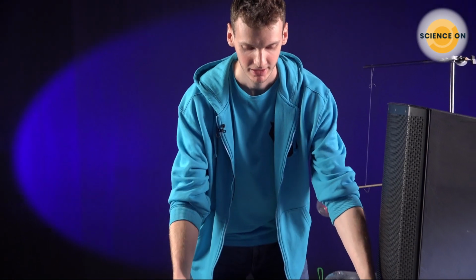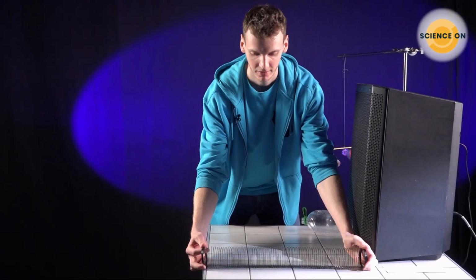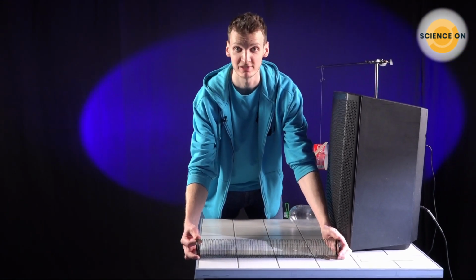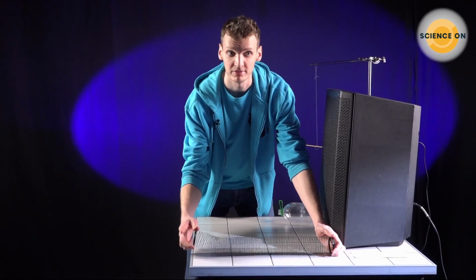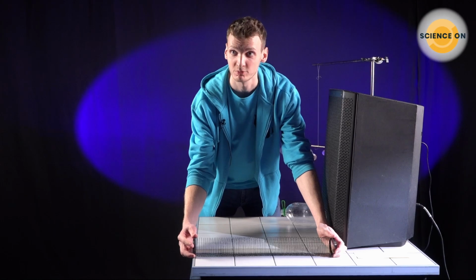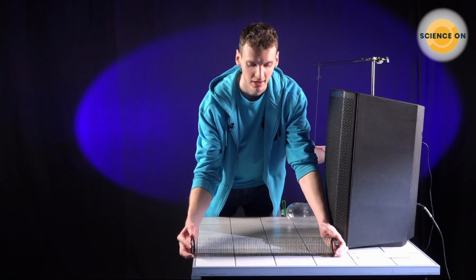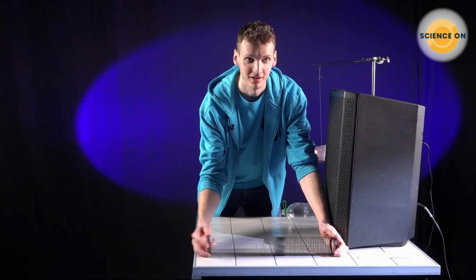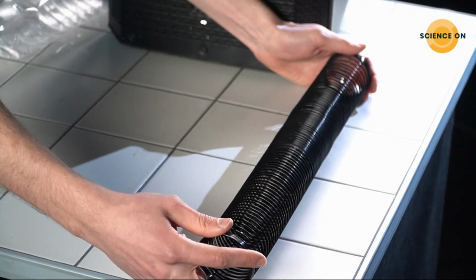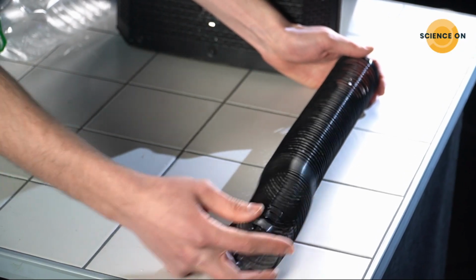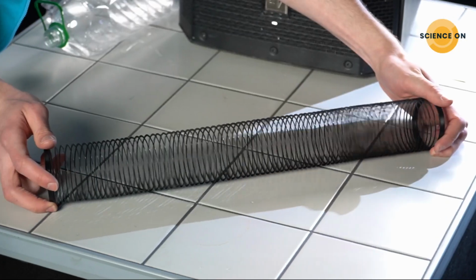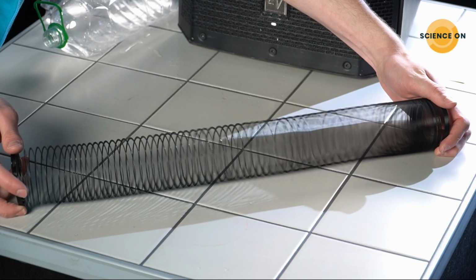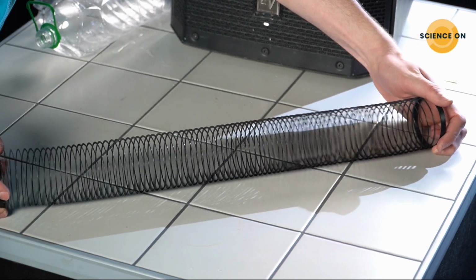So here is air. Okay, the spring represents air, and I will push the air from this side, and you can watch the spring move. Okay? Yeah, you can see that the spring at one place squishes, and then it spreads apart.